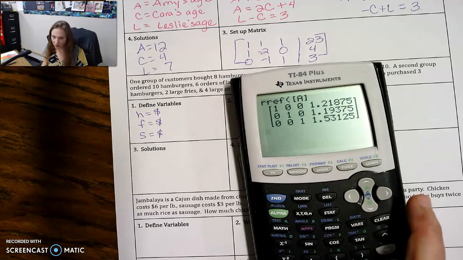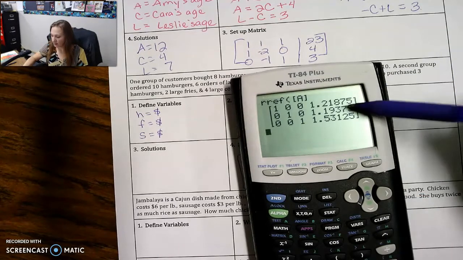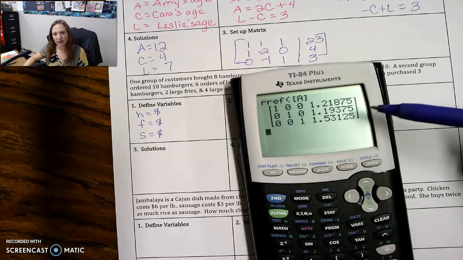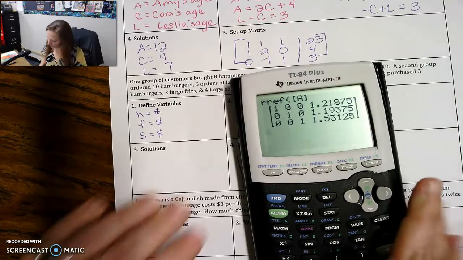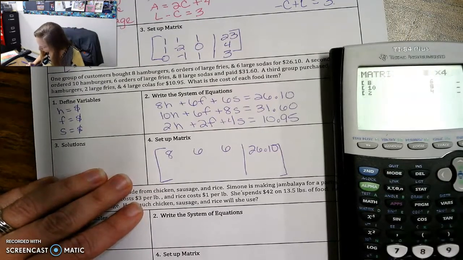Uh-oh, I did something wrong. I can already tell I did something wrong because this should be dollar amounts, right? So if I get a weird answer like this and this does not look like money, then I did something wrong. So let's see what I did wrong. I probably typed something in, which happens all the time.